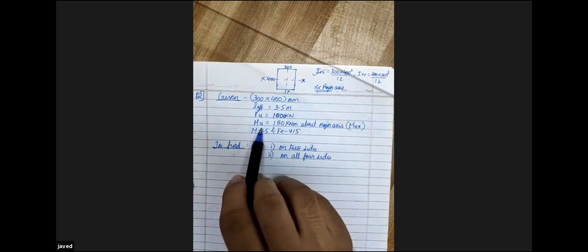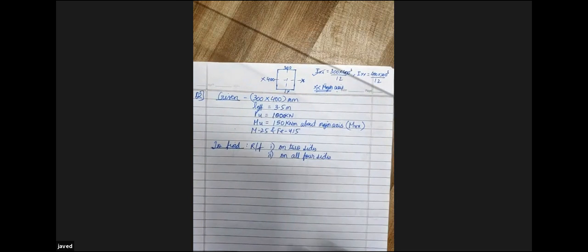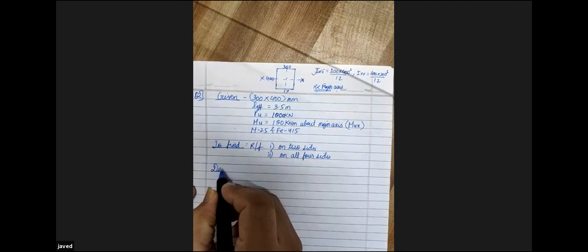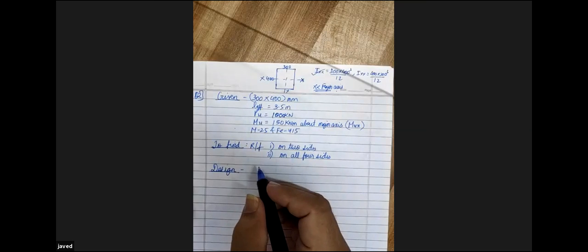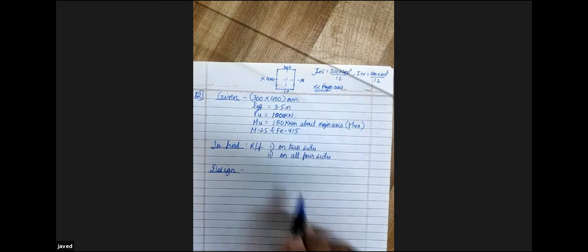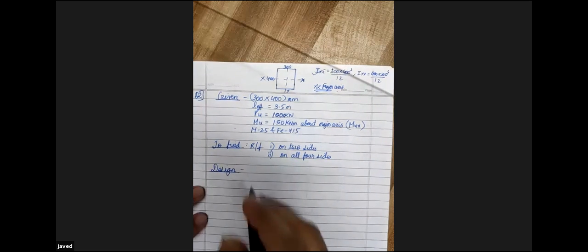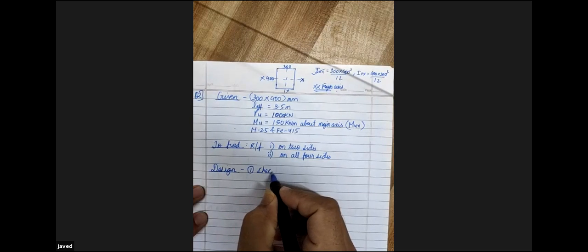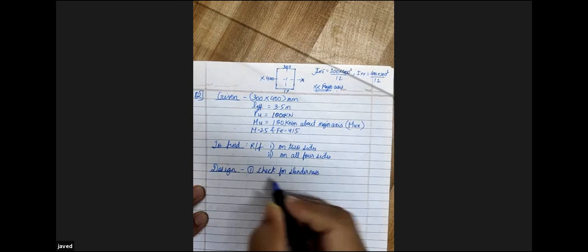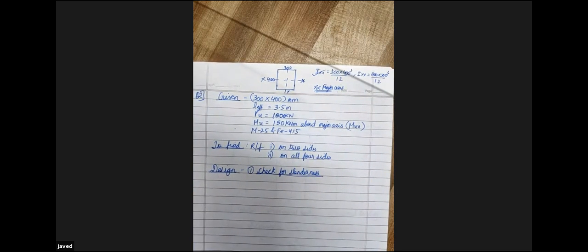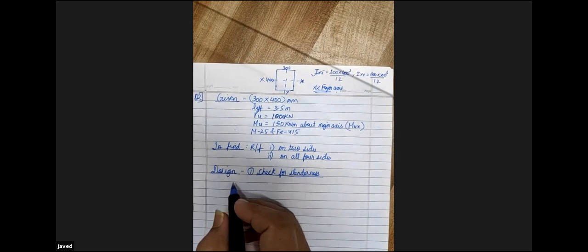ठीक है, तो इसमें major axis we know x-axis है, so Mux अपने को दिया है। Now what is the first step? Design। ठीक है, first अभी इधर actually length भी दिया है, correct। ठीक है, so length दिया है तो सबसे पहले वही check कर लेंगे। So first step, let us check for slenderness. ओके, so first let us check for slenderness.